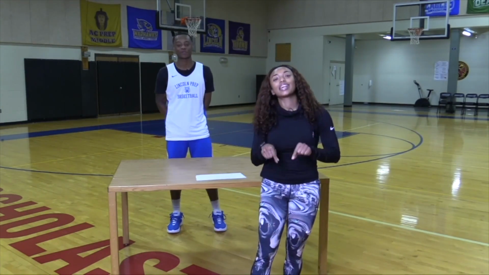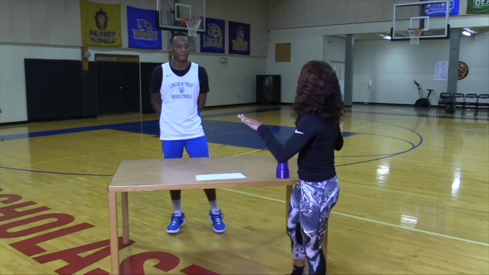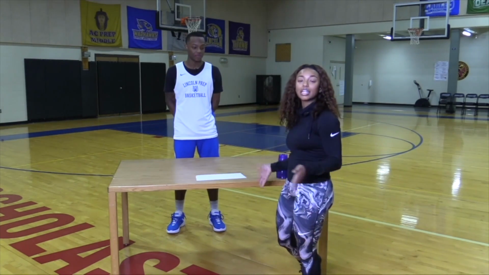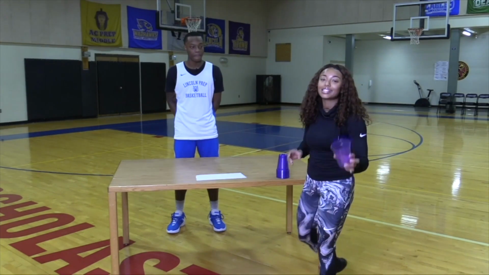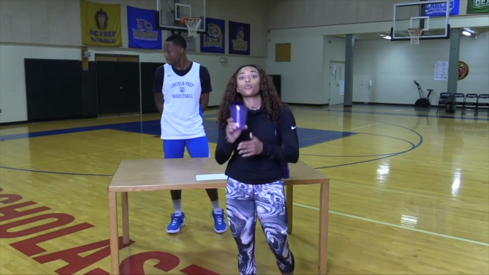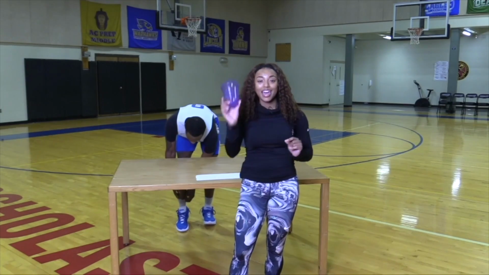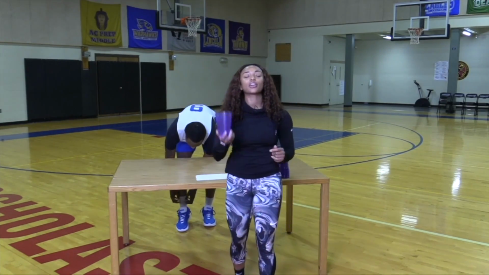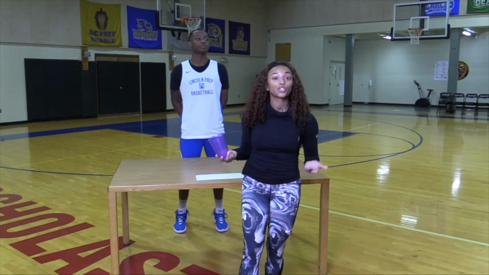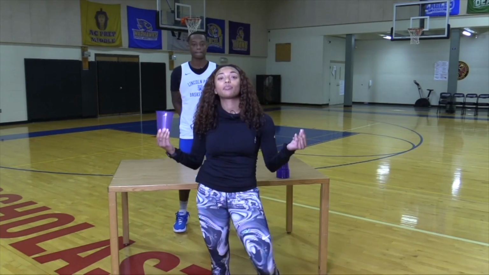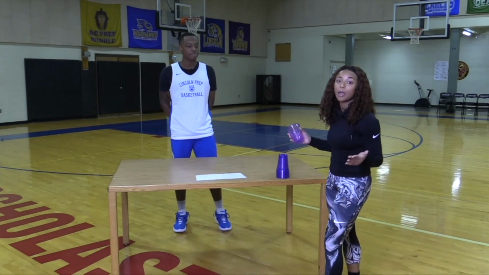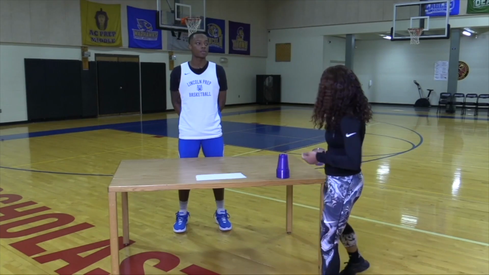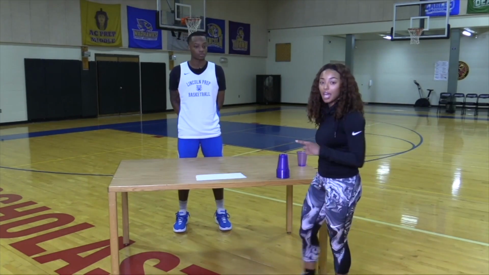So, in this segment, all you need is a table of whatever size. It can be small or large. And you need 1 plastic cup. You can find these around the house. Make sure it's plastic, not glass. You can find a plastic cup in your kitchen, or you can go to the dollar store and grab a pack of plastic cups for $1. So all you need is 1, and you need a table, square table, round table, it doesn't matter. And you're going to have your cup at the end of the table.